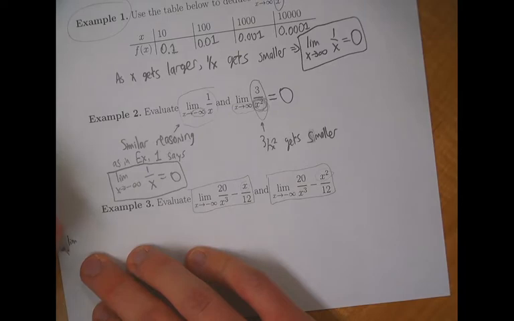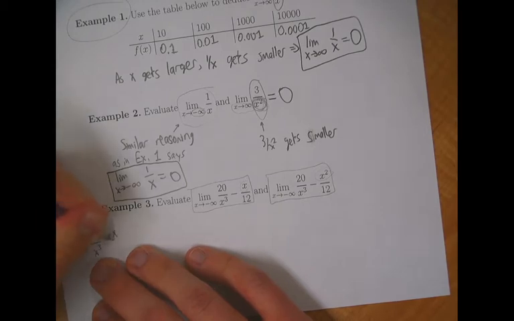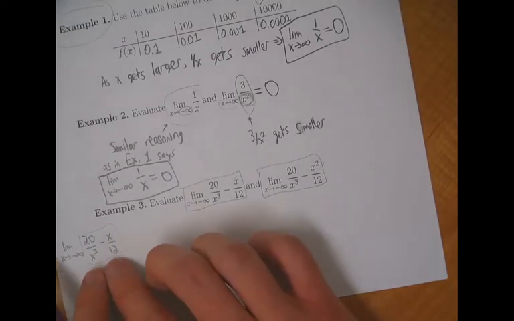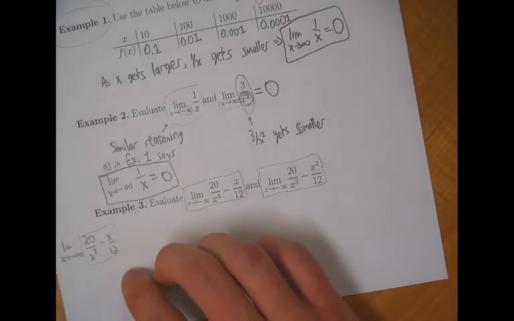So one nice thing about limits in general is that, so we have 20 over x cubed minus x over 12. One nice thing about limits is that in some cases you can just focus on the limits of each individual term, if applicable.